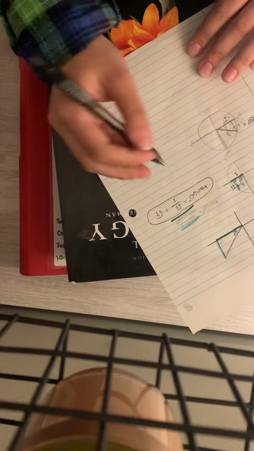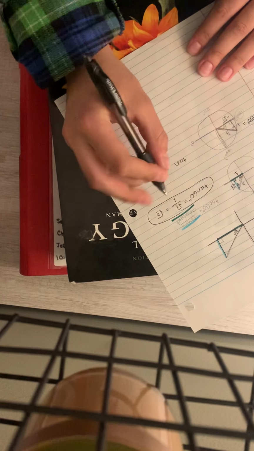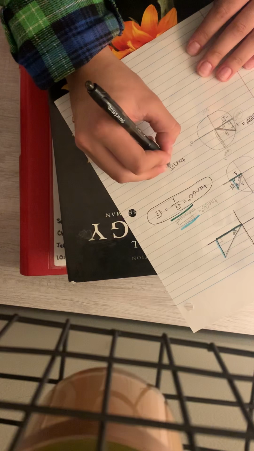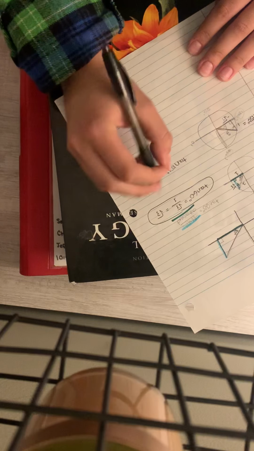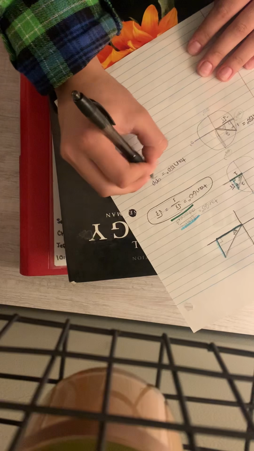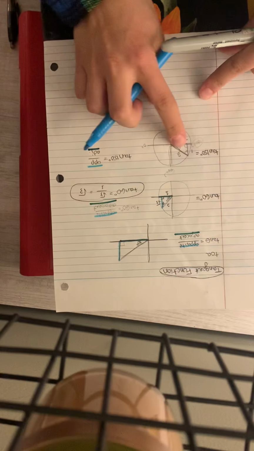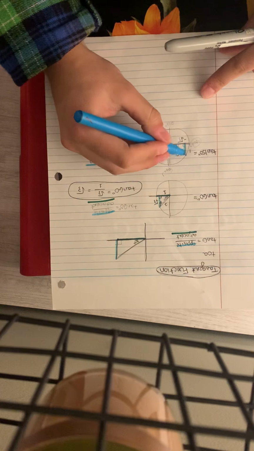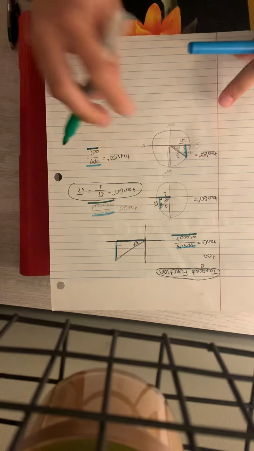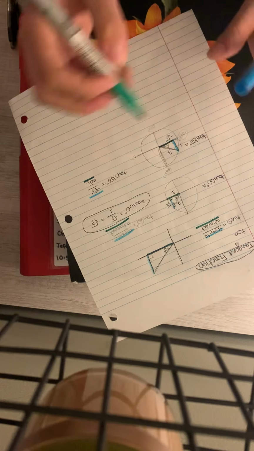Now when we come over here to our formula, tangent of 150 is still opposite over adjacent, which is our blue over our green. With our reference angle, our opposite side is here, our blue, and our adjacent is right here. That'll be our green.